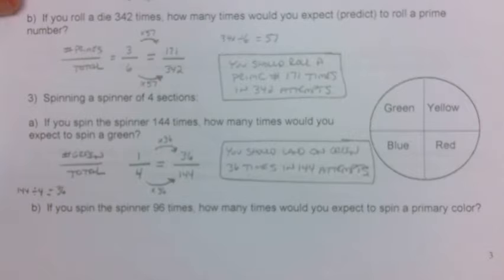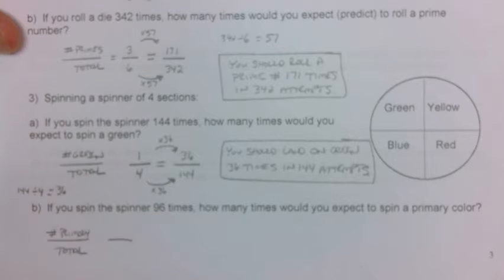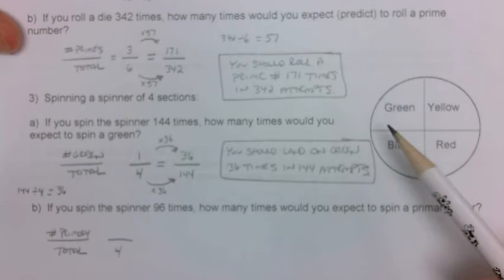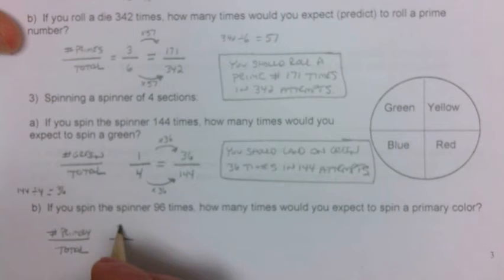In question B, it says if you spin the spinner 96 times, how many times do you expect to spin a primary color? So we need to, again, figure out the probability of landing on a primary color. So let's set up our ratio as the number of primary colors over the total spinner. And again, the spinner has 4 sections for the total. The number of primary colors, well, the primary colors on this spinner are blue, red, and yellow. So that's 3 out of the 4. Our probability of getting a primary color is 3/4.